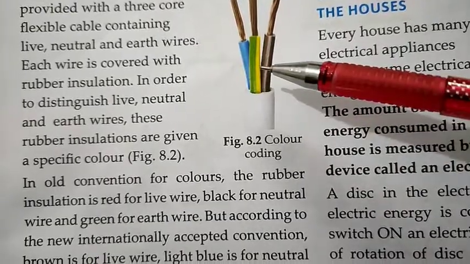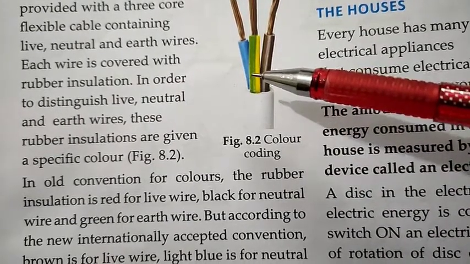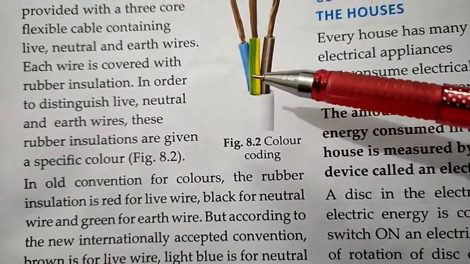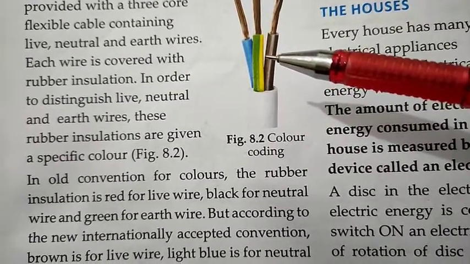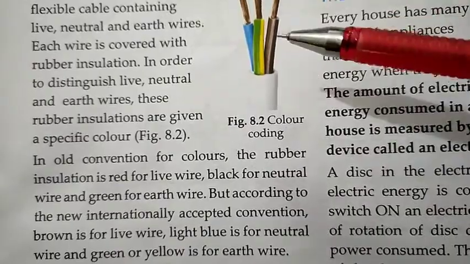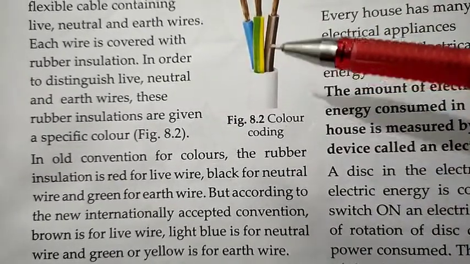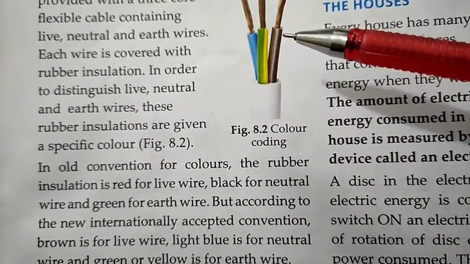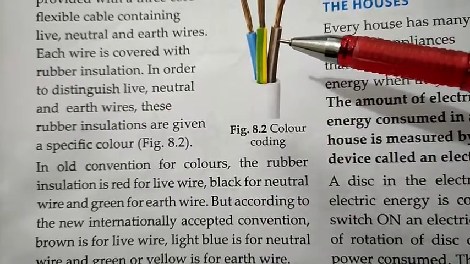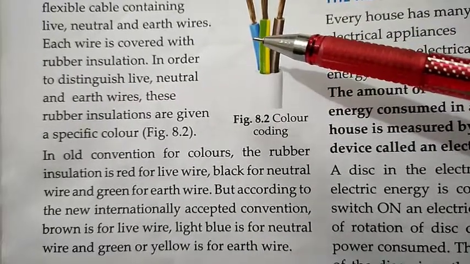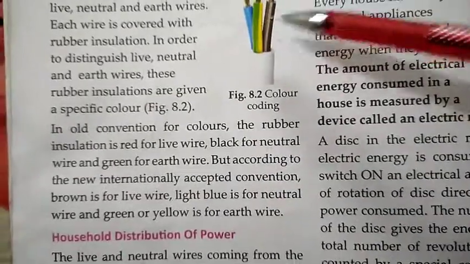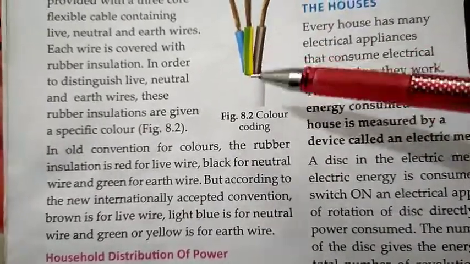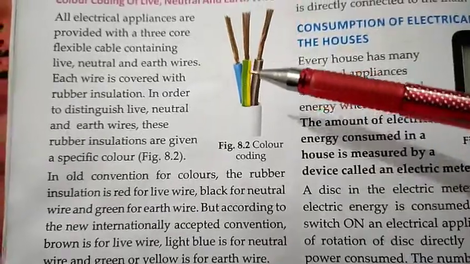In old convention, the rubber insulation is red for live wire, black for neutral wire and green for earth wire. But according to the new internationally accepted convention, brown is for live wire, light blue is for neutral wire and yellow or green is for earth wire. So this is the color coding for live wire, neutral wire and earth wire.